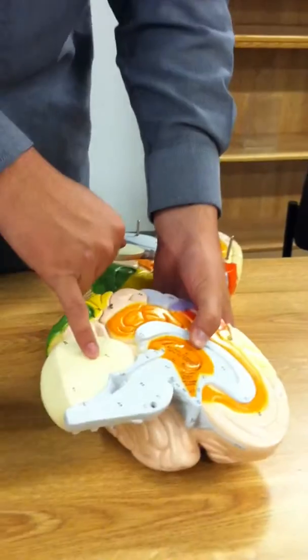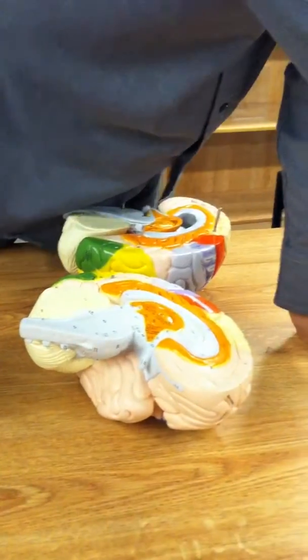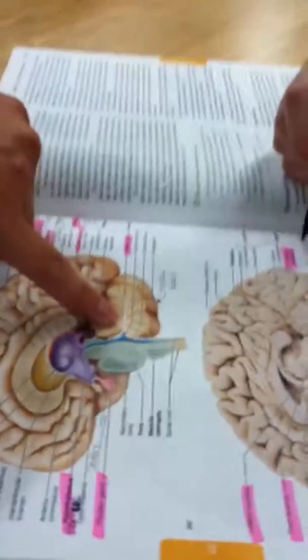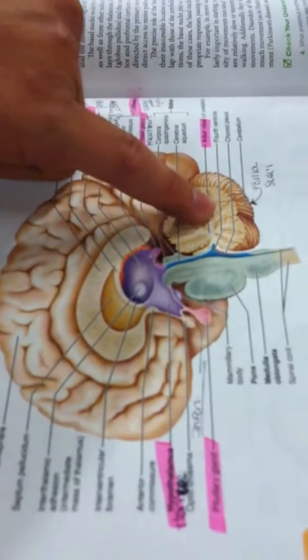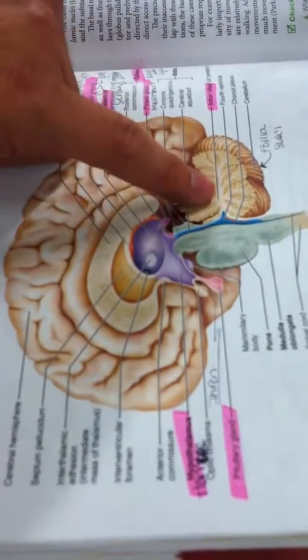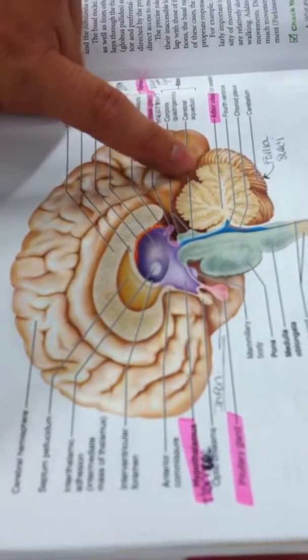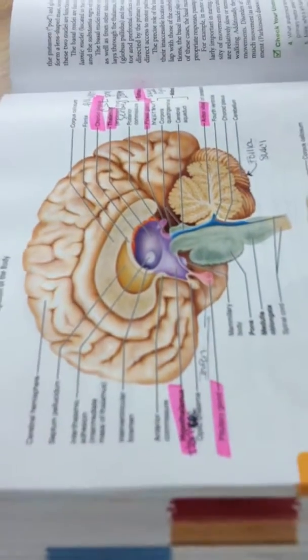It doesn't look great on this model. Your book has some nice pictures. Like if you look on here, let's focus on there. So right there, all that white matter branching, that's folia here on the cross section of the cerebellum. So you can see the folia there. I'm sorry, not folia, the arbor vitae, the tree of life. And then the folia would be like the leaves on that tree of life, all those little lines.